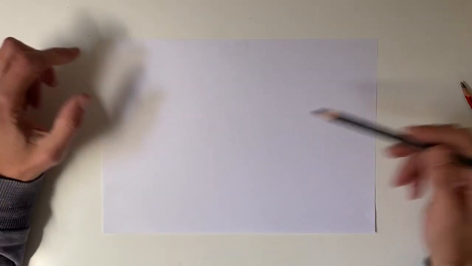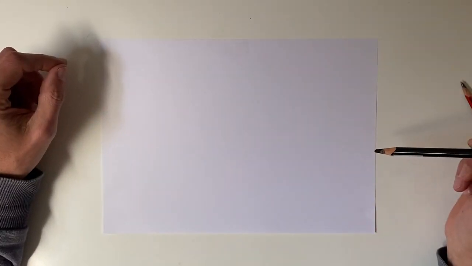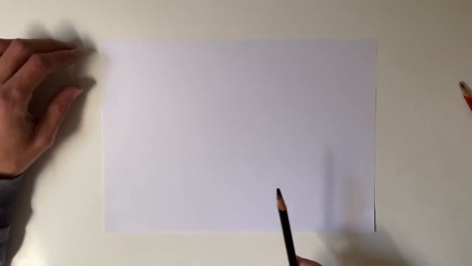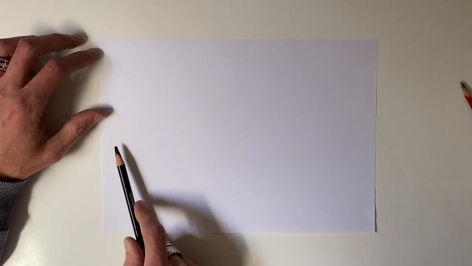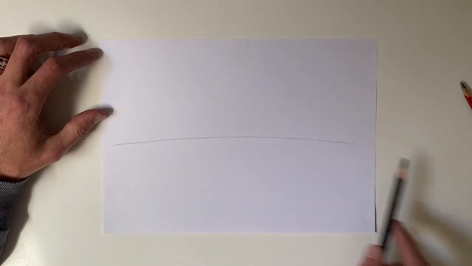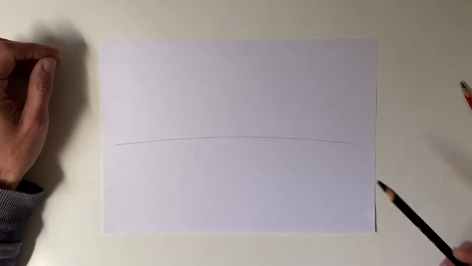So first of all, I've got my A4 sheet of paper set up as landscape, and I'm going to create a horizon line. Somewhere around the center of the page I'm going to draw a line that goes all the way across like that. It doesn't have to be perfectly straight.